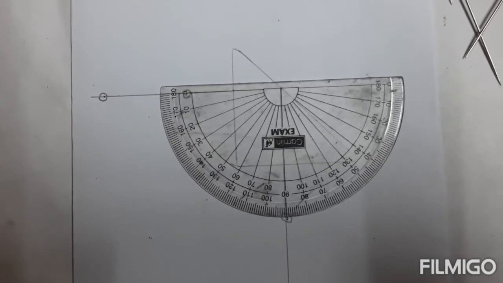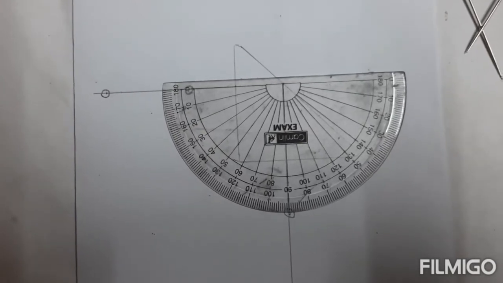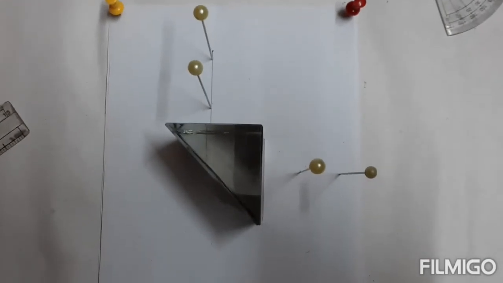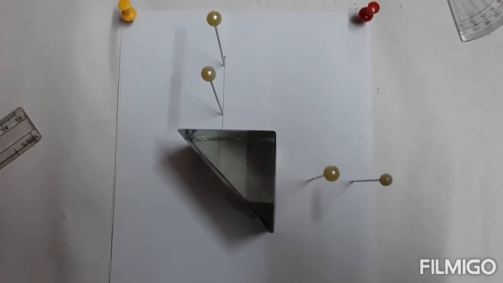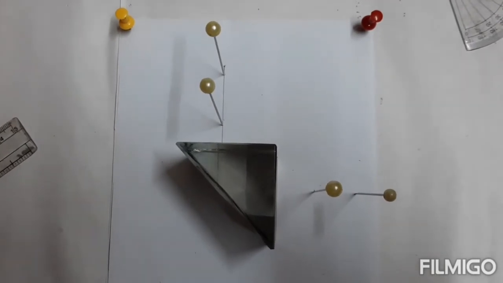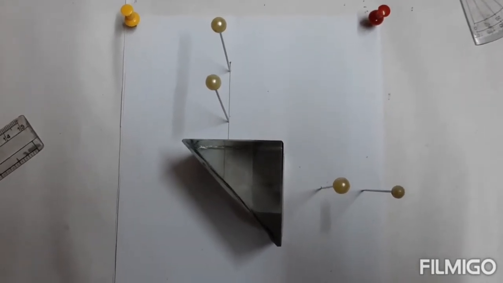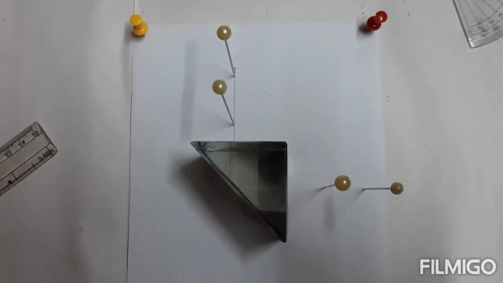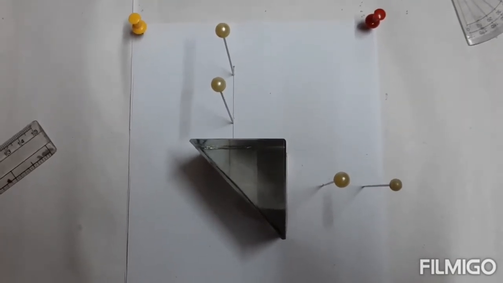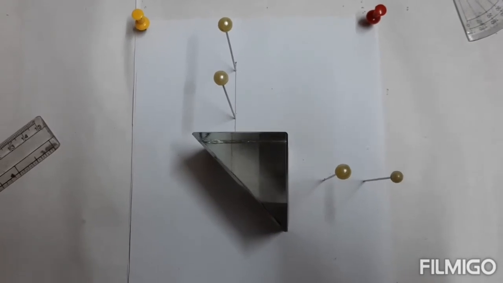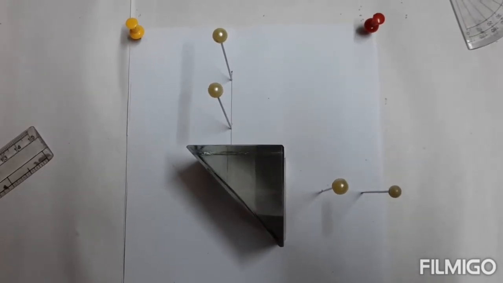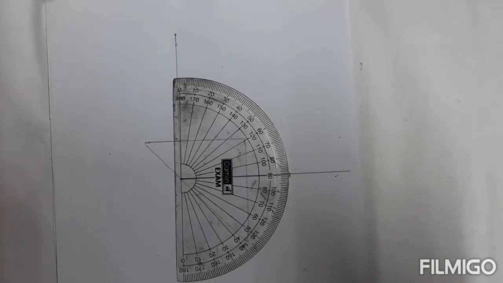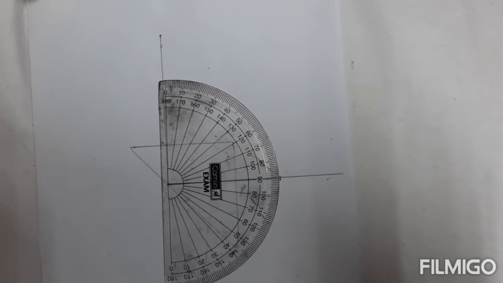We are going to repeat the same experiment twice. Placing the right-angled isosceles prism in a different direction and taking the incident ray on one of the equal sides, we get the emergent ray. Now we are going to join and find out the angle of deviation. As we can see, the angle of deviation comes to 90 degrees.